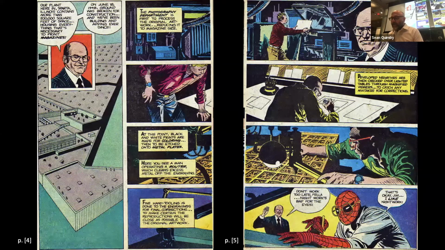You can see that after the original art here, this is the owner of World Color Press taking us on his tour of the plant. And anecdotally, Paul Levitz told me that he actually was on the tour of the plant. You can find a very grainy YouTube video of this little tram tour going through the factory from 1977.